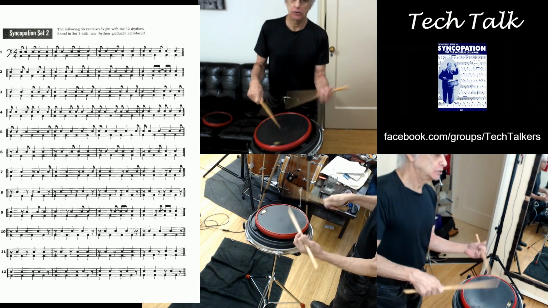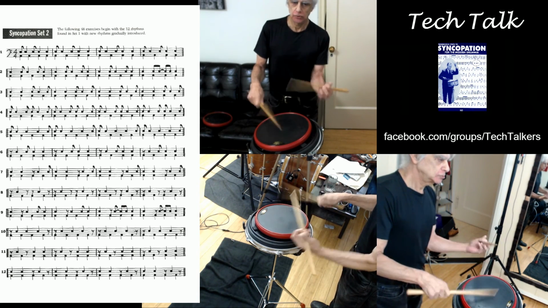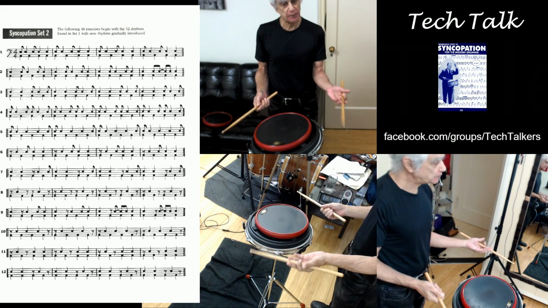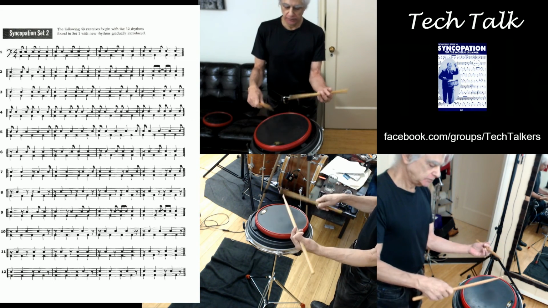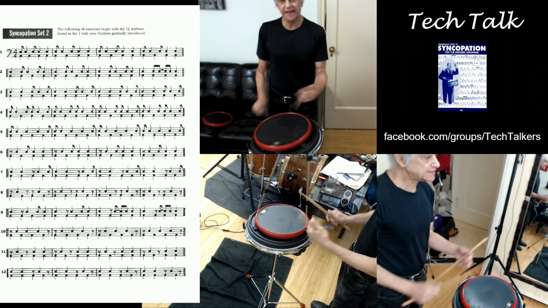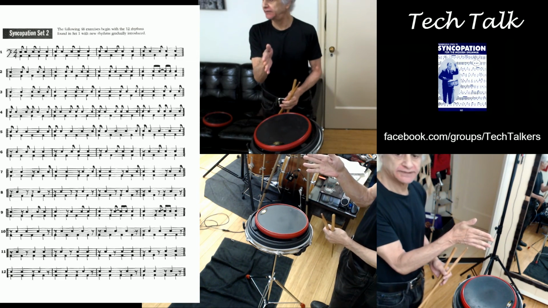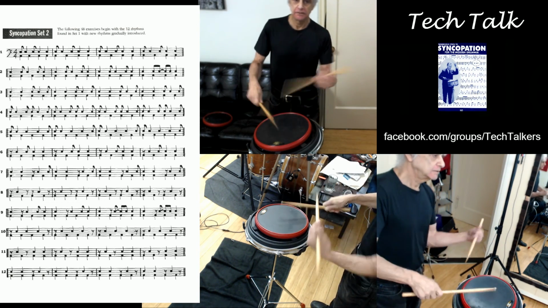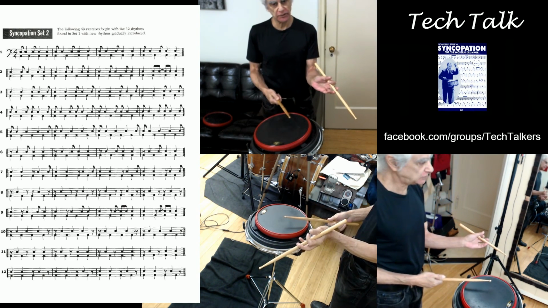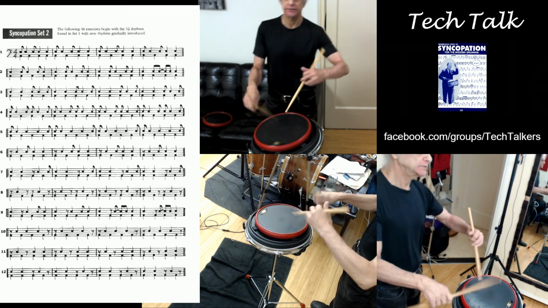Or now I'm using a triple paradiddle with a single accent, but in the middle of the diddle. Now I'm doing it with the diddle right in front of the accent.